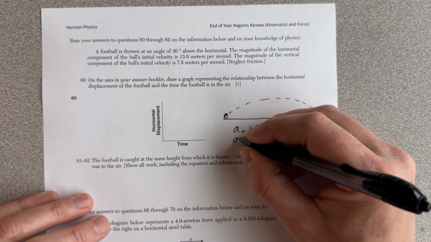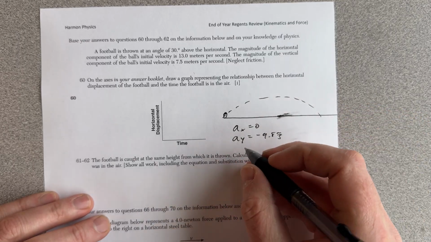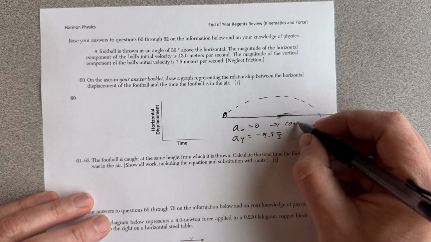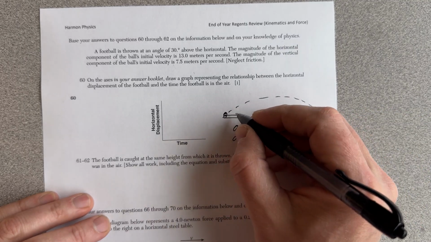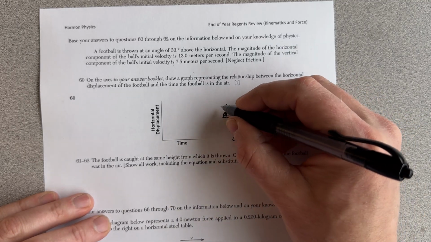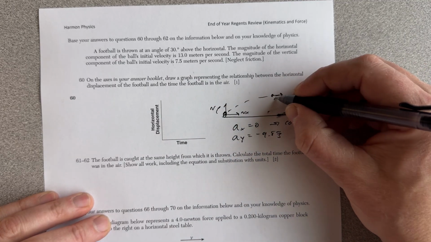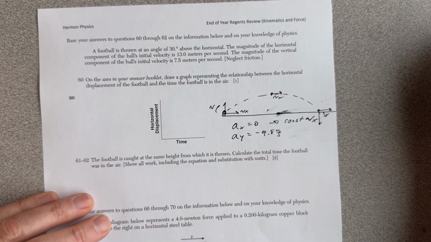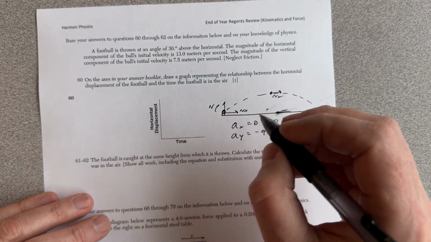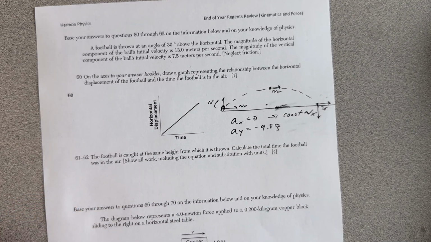AX is 0. AY is negative 9.8 meters per second squared. So we're in a constant velocity. Constant Vx, right? Vx, Vy. Vy at the peak is going to be 0, but Vx doesn't change. Vx is constant and hits the ground going fast. So displacement versus time for this has to be linear, all right? Because the x velocity is constant.